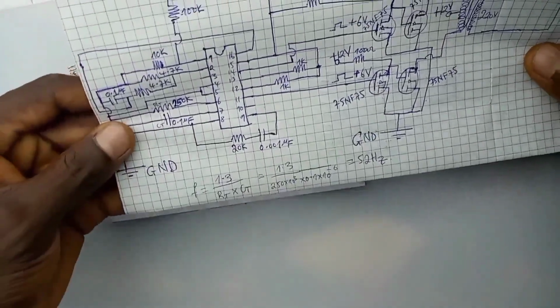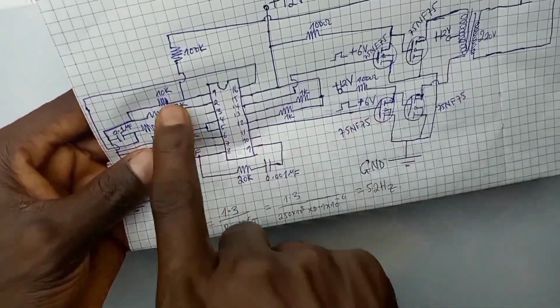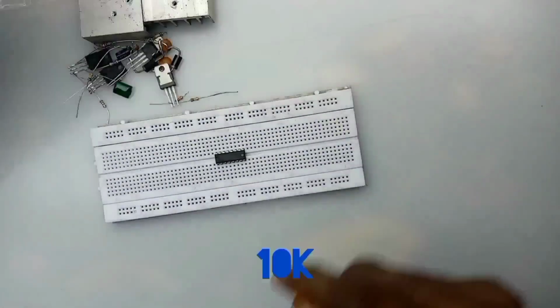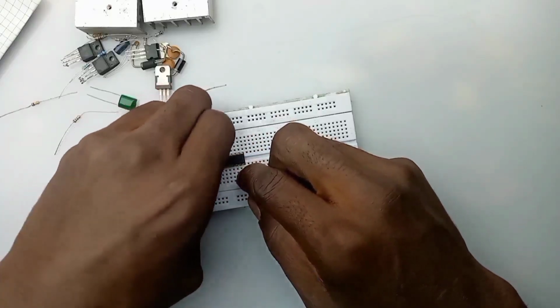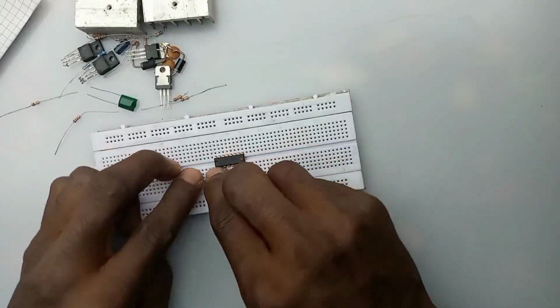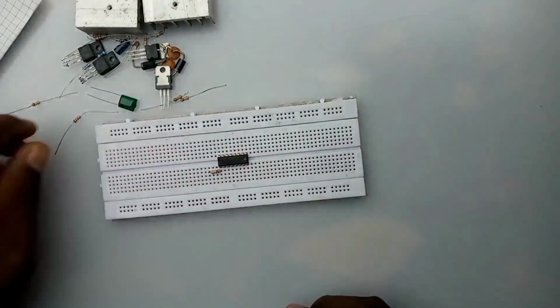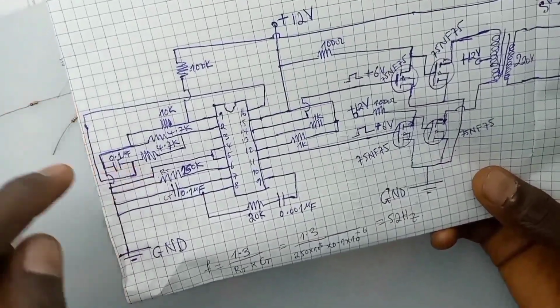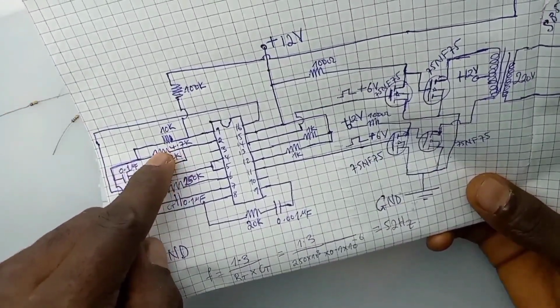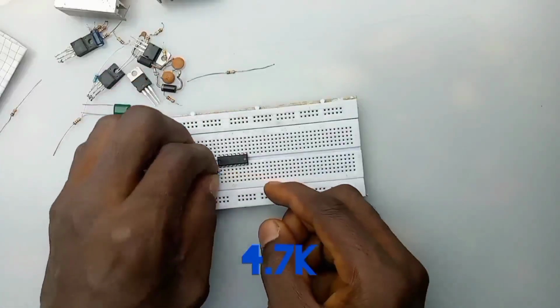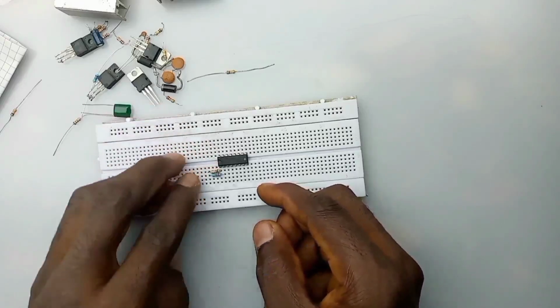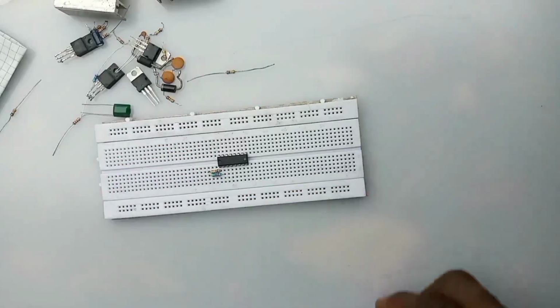We'll go to mount the resistor, the 10k ohm resistor, on terminal 1. The 10k ohm resistor is mounted. Go directly to mount the 4.7k ohm resistor across terminal 2. A 4.7k resistor has been mounted.